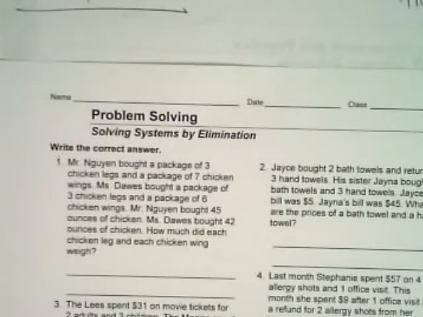So first, you have to define your variables and decide what you're looking at here. And if you look, hold on one second. Go sit in Miss Hatton's room. Leave your book bag in here. Take your calculator and a pencil and go sit in Miss Hatton's room.